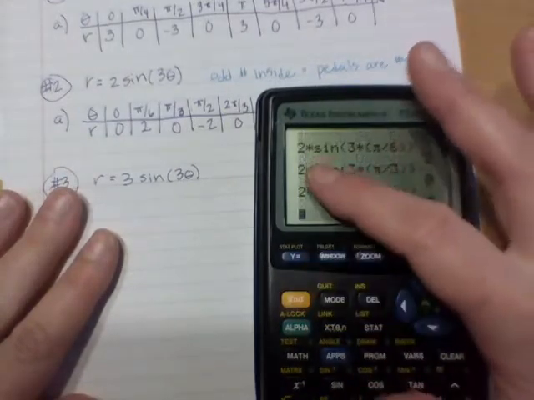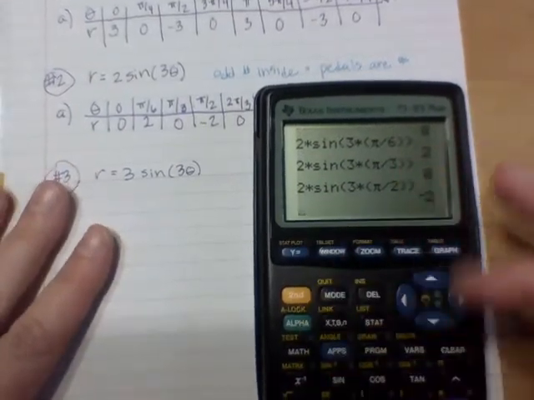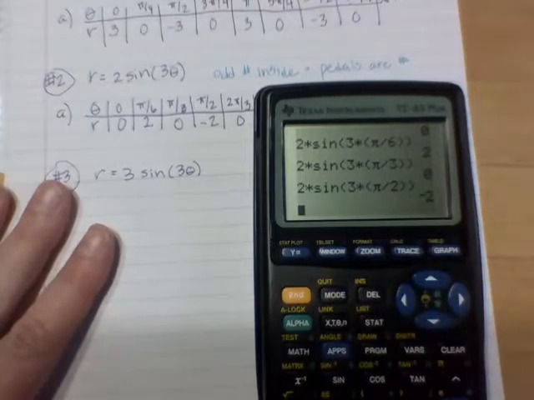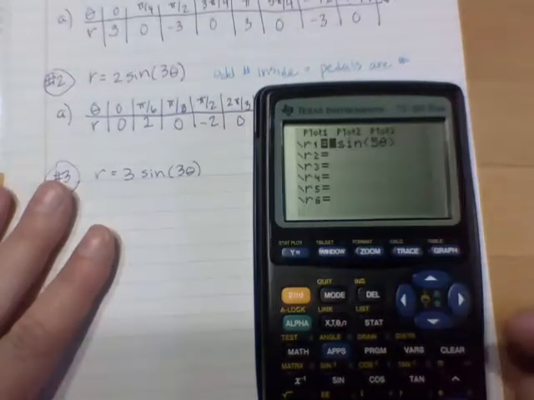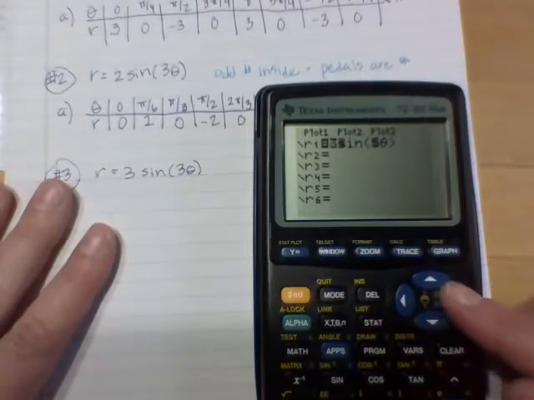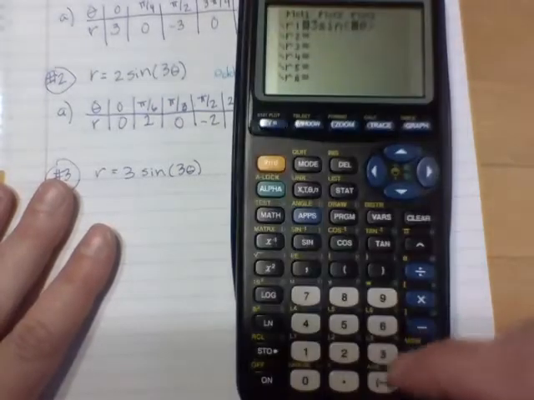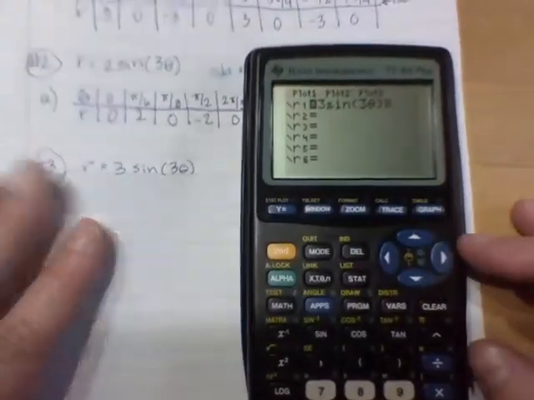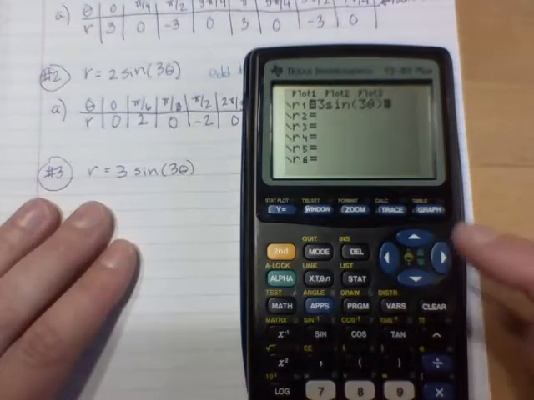And in this case, we're in radian mode. So if we look at any of the angles or any of the inputs, we're going to have that. So it turns out I have 3 sine 5, so we'll just change that to a 3. So 3 sine 3 theta.